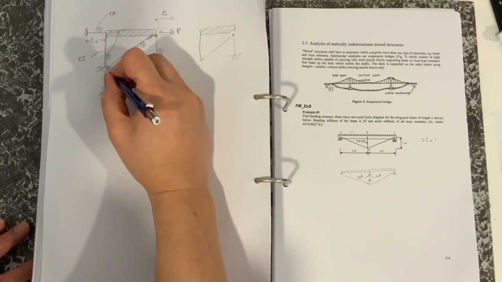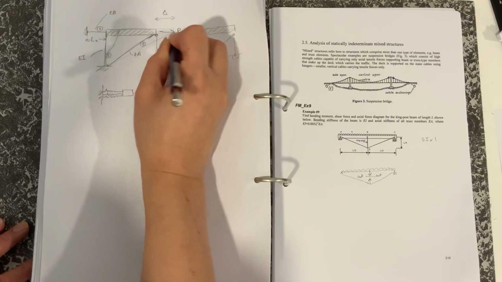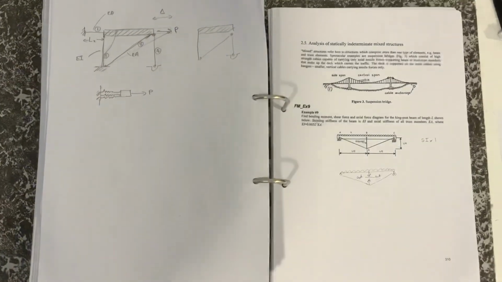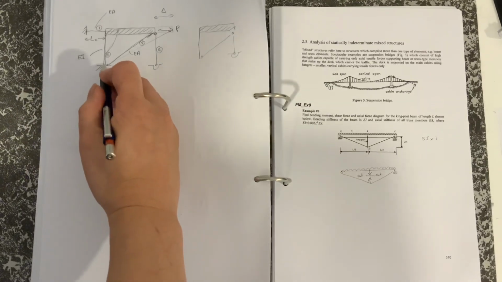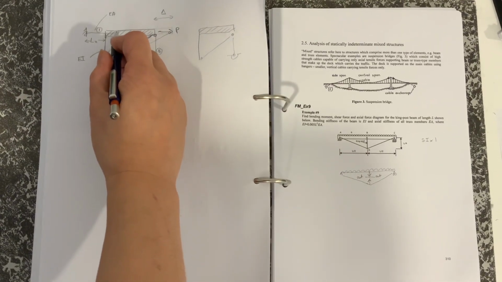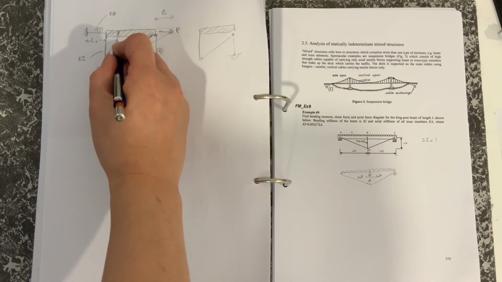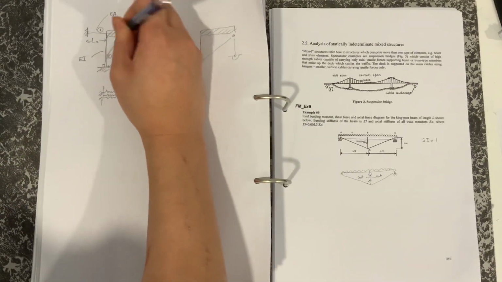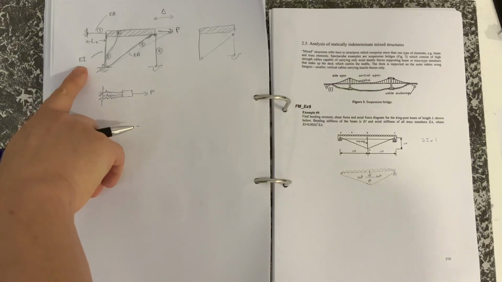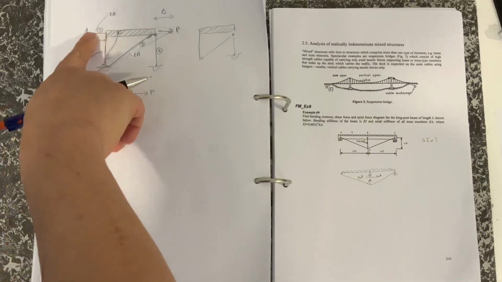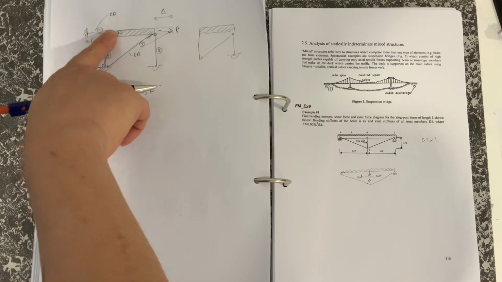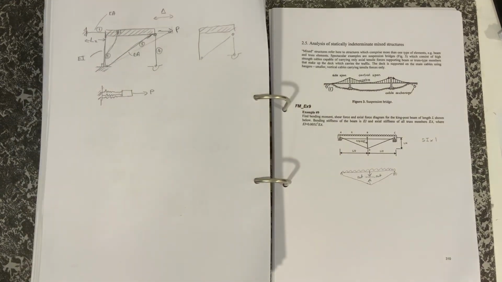So if it all moves across by a distance delta, you can see that member number 2 is going to extend or get longer. You can see member number 3 has deformed like so, with that being 90 degrees and that being 90 degrees. Hence this bending stiffness here. And this member has also moved across like that.